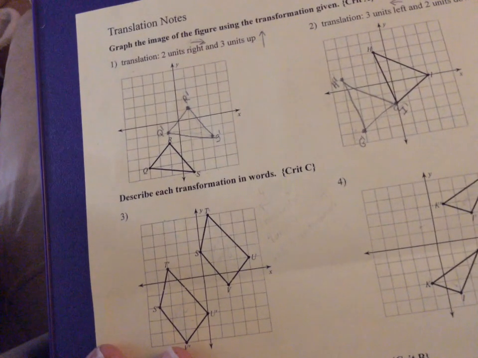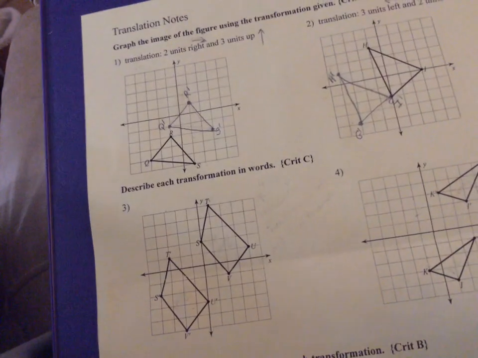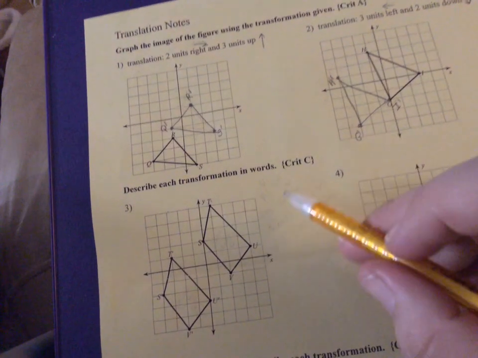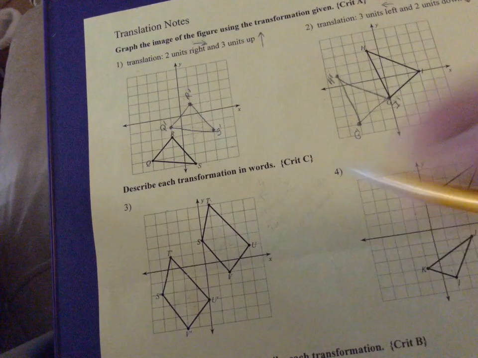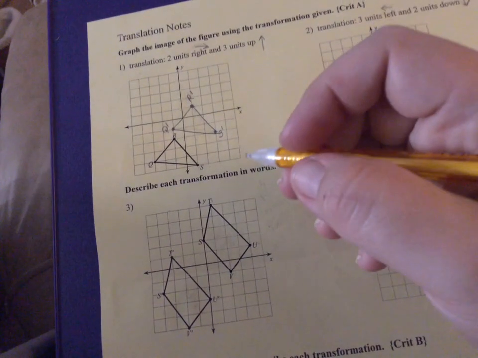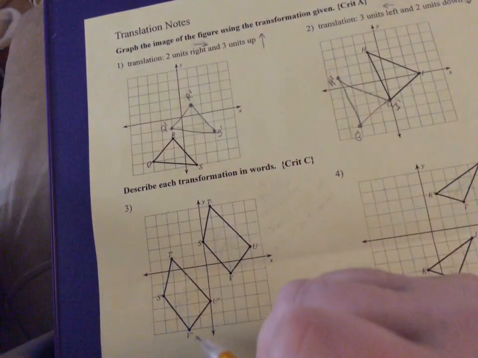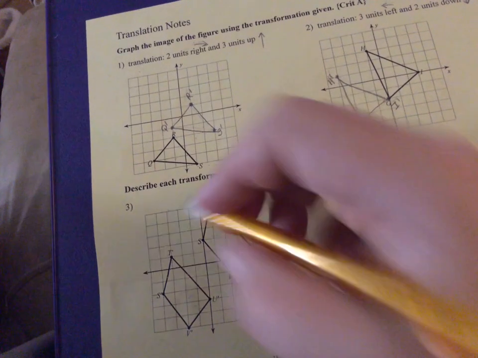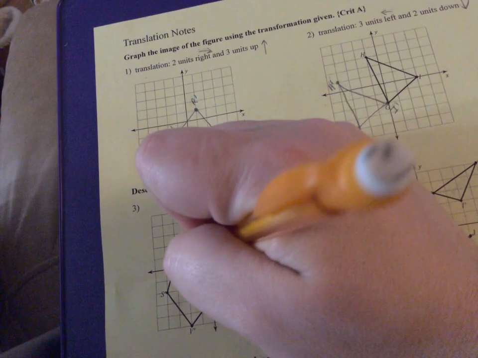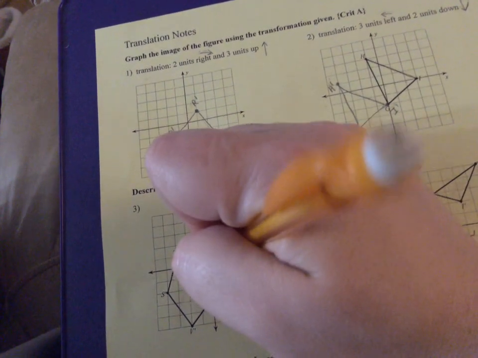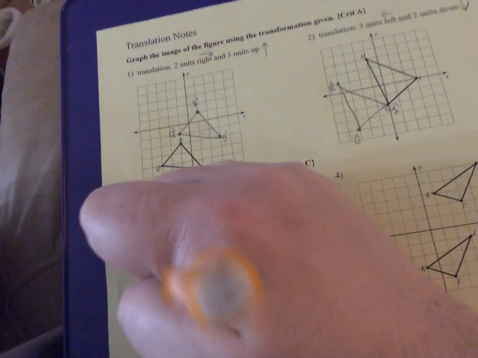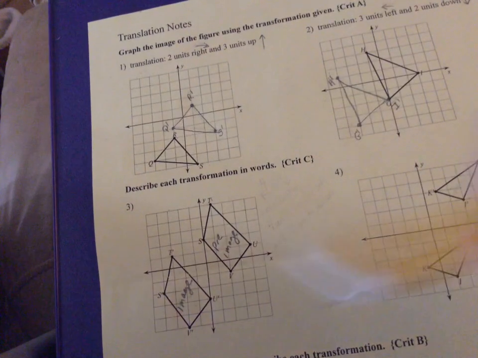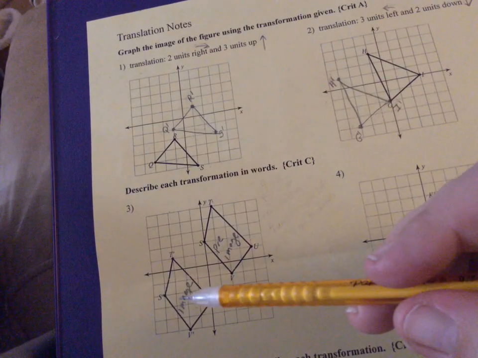All right. Next thing we're going to have to do is look at a transformation and determine what type it is and describe it in words. So for criterion C, communication, we're going to need to describe what has happened. So first I need to figure out which one is the image. So this bottom one has the primes on it, which means that's my image. So this one up here is my pre-image. And this is my image. So we can see it moves down and it also shifts to the left.